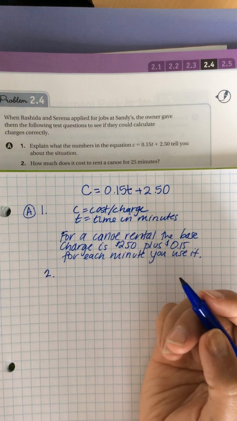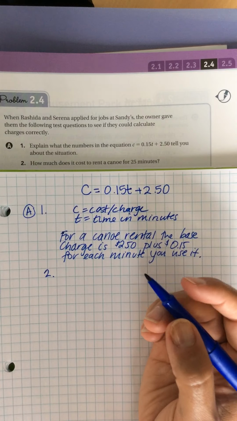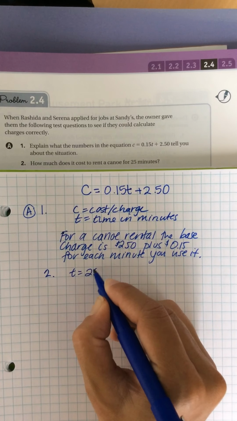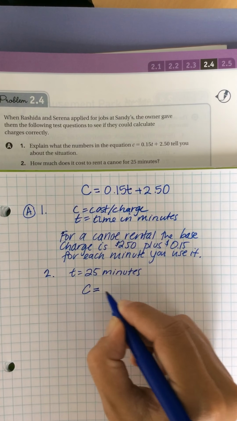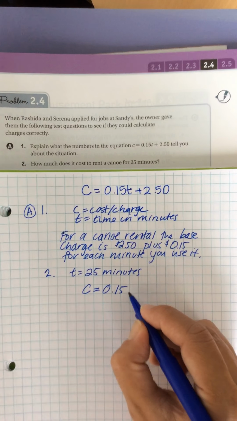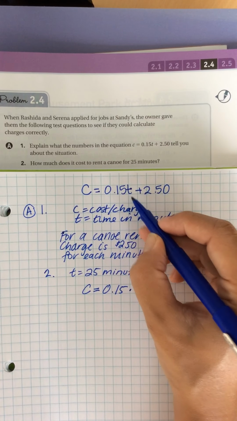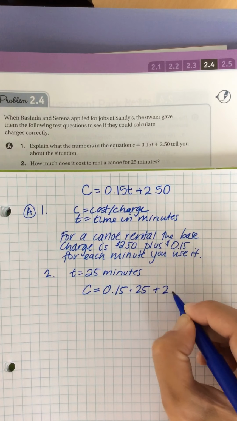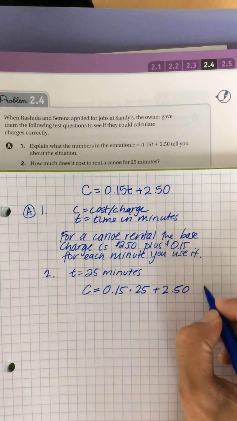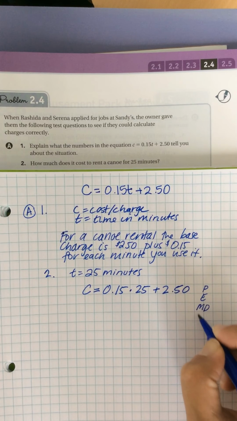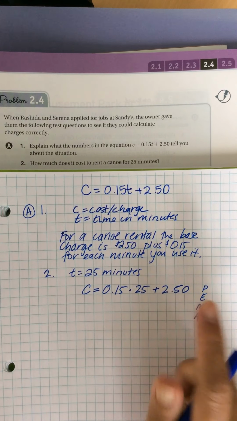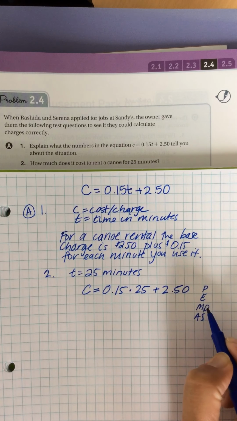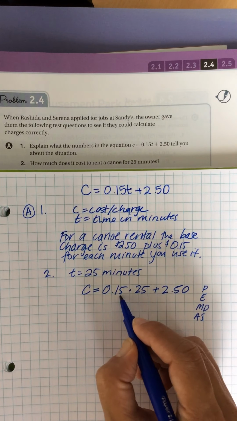So what does 2 ask? 2 says, how much does it cost to rent the canoe for 25 minutes? So let's say you were in that boat for 25 minutes. T is 25. So let's just plug that in. The cost is going to be 0.15 times 25, because T is now 25, plus $2.50. So now to do this, you need to remember this thing. Please excuse my dear Aunt Sally, PEMDAS. Remember order of operations. Which part of this am I doing first, the multiplication or the addition? Hopefully you remember that the multiplication happens before the addition, so we have to do this part first.